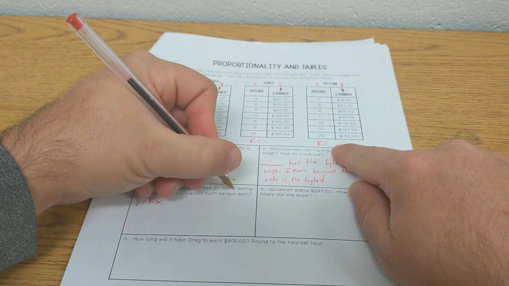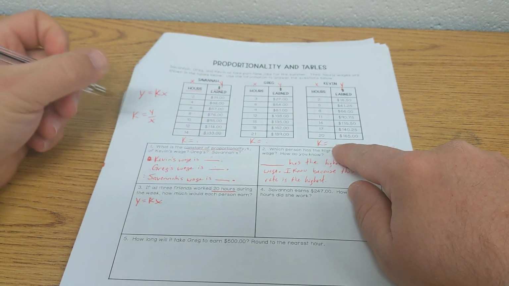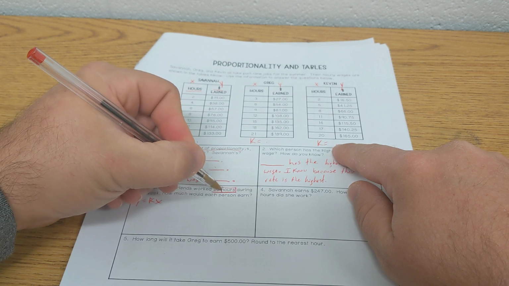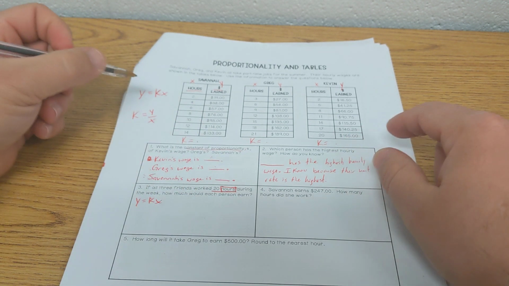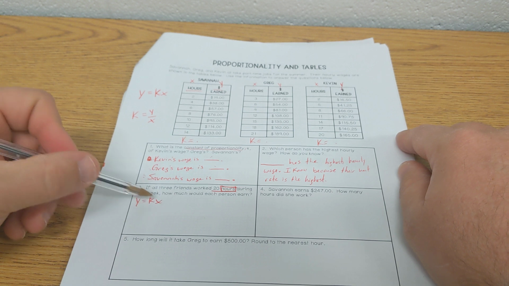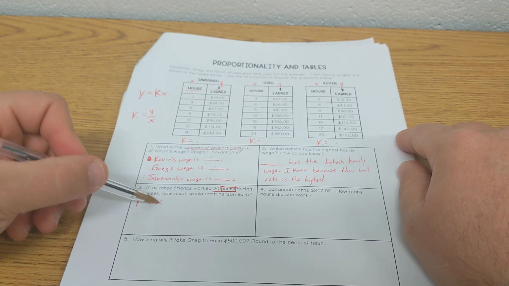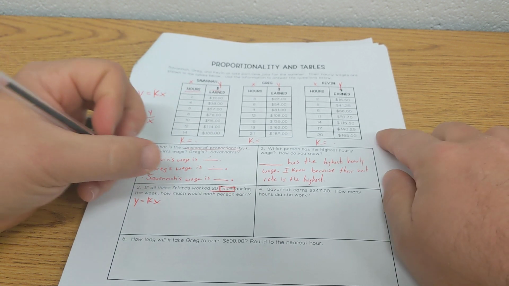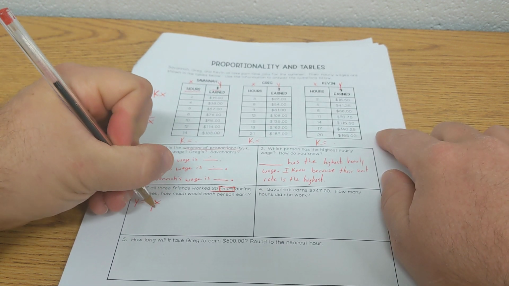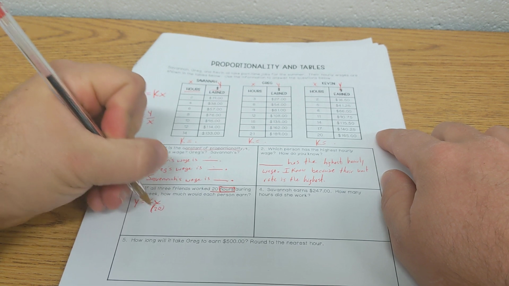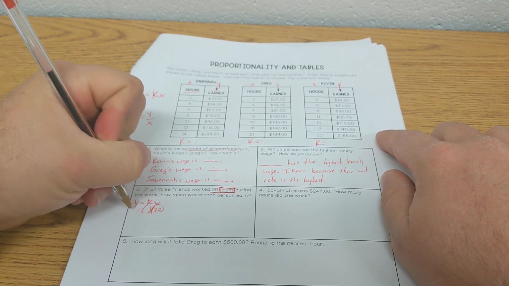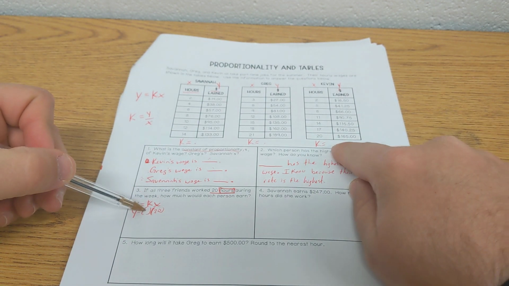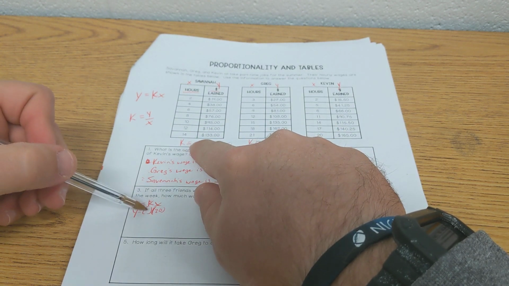Now, we're talking about 20 hours, right? We're talking about hours. So, will my hours go in for y or will they go in for x? Well, let's look. Hours says x, so you'd put that 20 right there. And then whatever that k value is, whatever Kevin's is, whatever Greg's is, whatever Savannah's is, you'd put that in there.